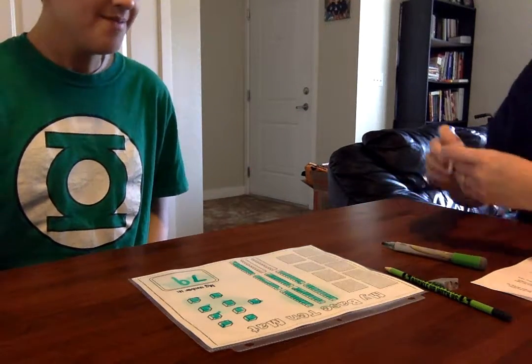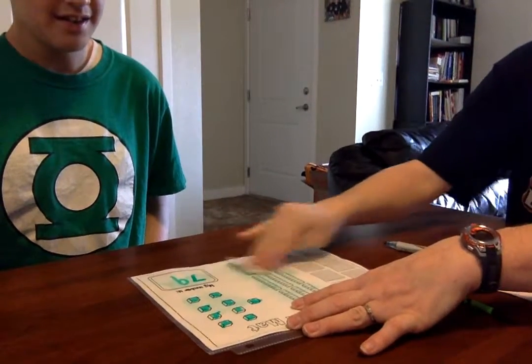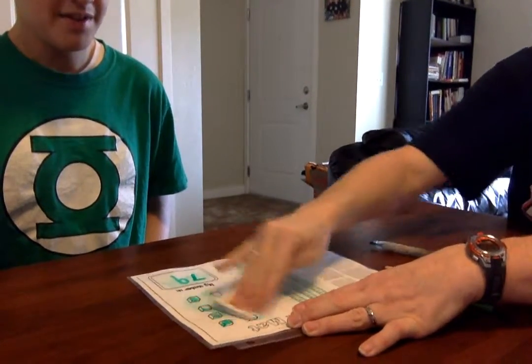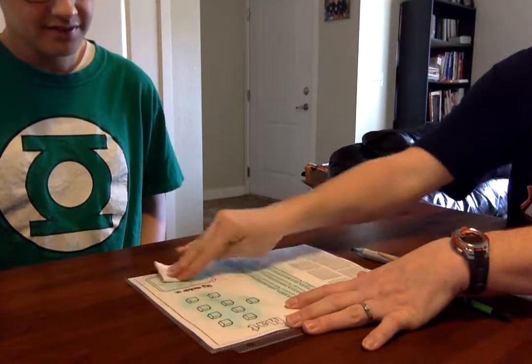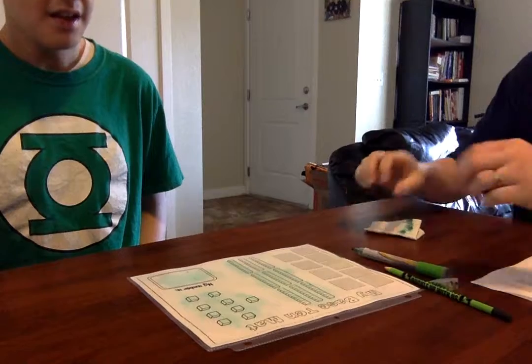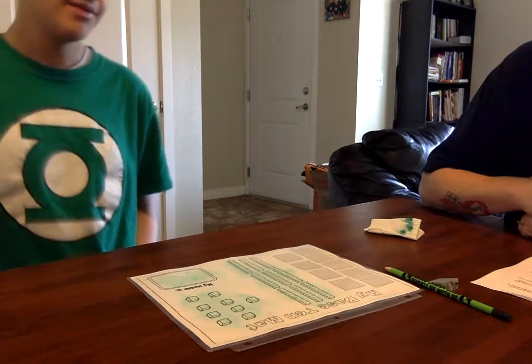What's next? Let's find out. It doesn't erase very well, does it? You're supposed to get that thing wet, not dry. This is a dry erase marker, and it just doesn't want to work very well. Next time, stick with a wet one. Maybe I will.